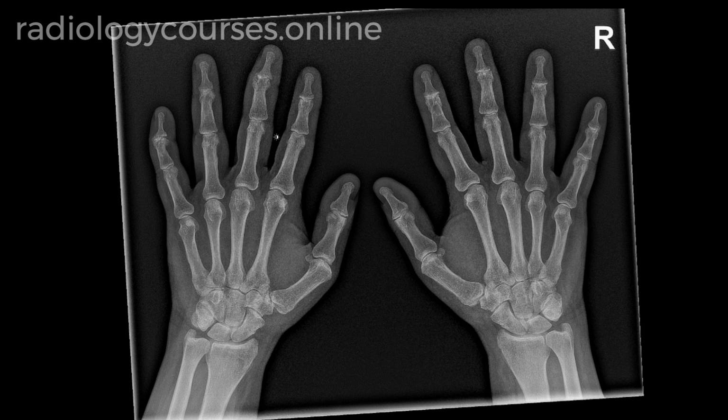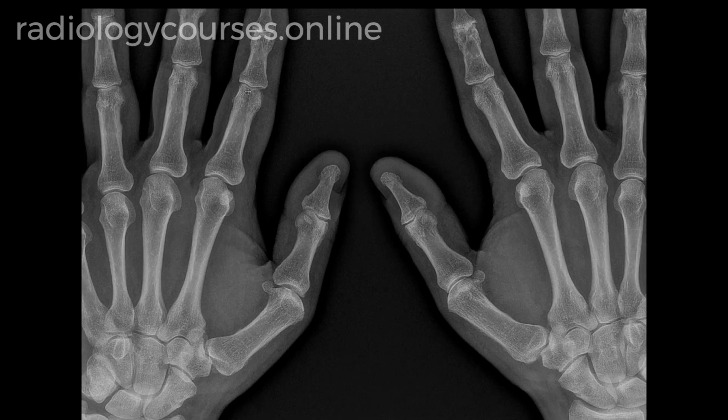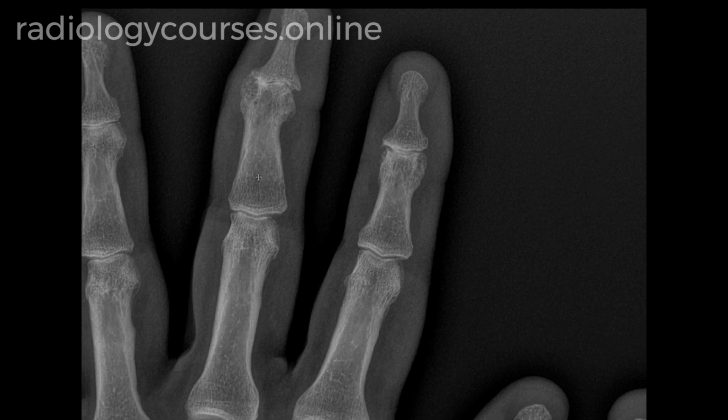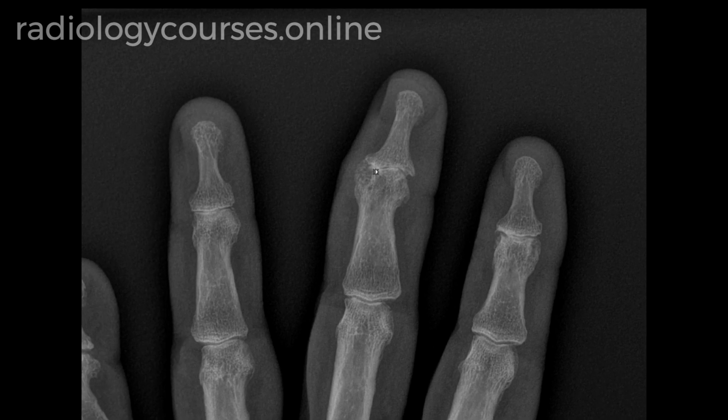So let me magnify the distal interphalangeal joints to show the central depression and subarticular sclerosis. You can see it nicely, the central depression and subarticular sclerosis. So how to interpret it?